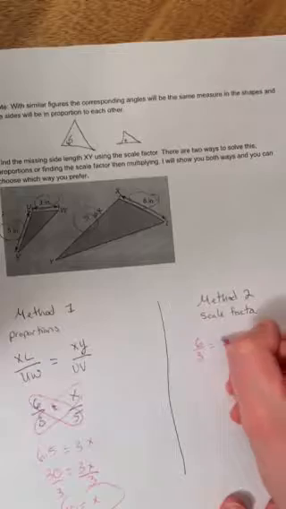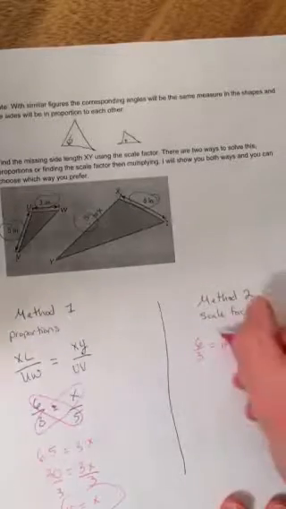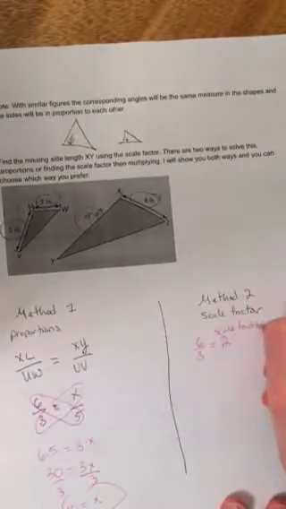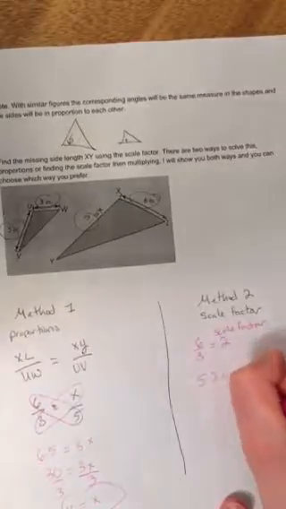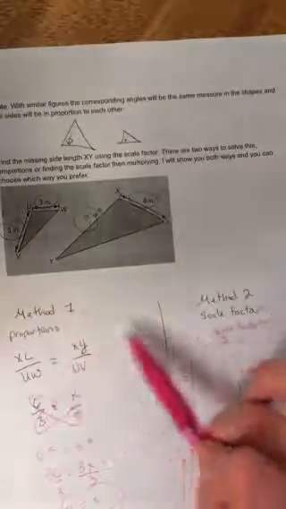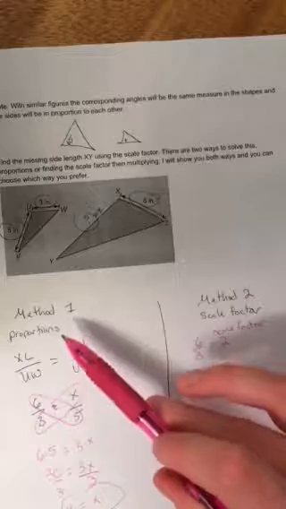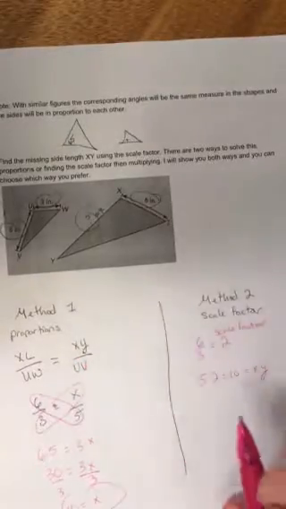But one of the shortcuts is finding the scale factor, right? So we found the scale factor in the last example. Just new over the old, right? So 6 divided by 3, and 6 divided by 3 is 2. So if this is the scale factor, every side that I multiply has to be multiplied by 2. So 5 times 2 is 10. So that equals my side XY. Now obviously this is much shorter, okay? But it's good to know this way as well, all right? So hopefully that works for you.